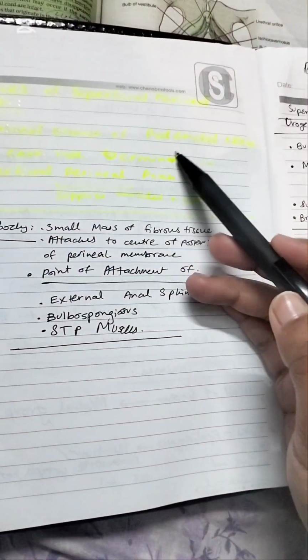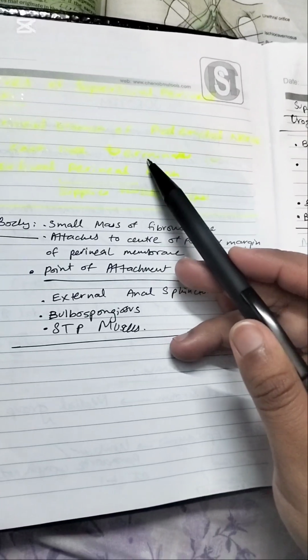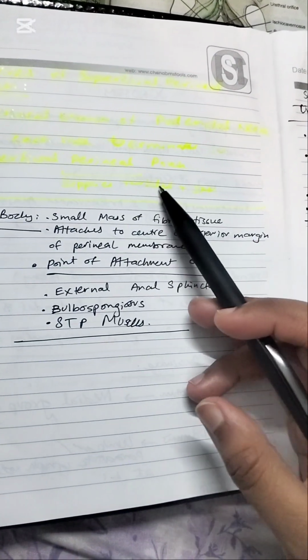Now let's talk about the nerves of the superficial perineal pouch. So we're going to have a perineal branch of the pudendal nerve on each side, which is going to terminate in the superficial perineal pouch and supply the muscles and the skin.